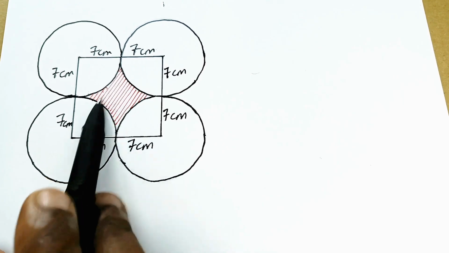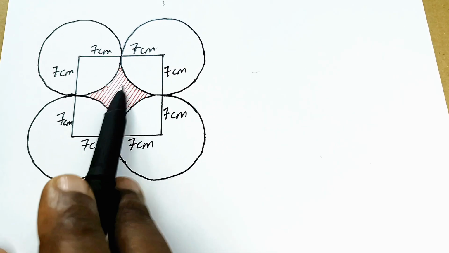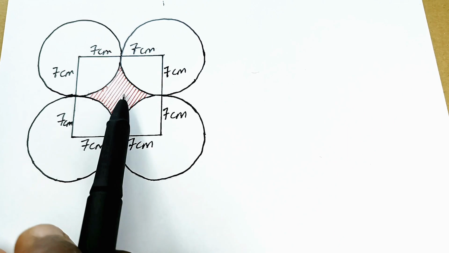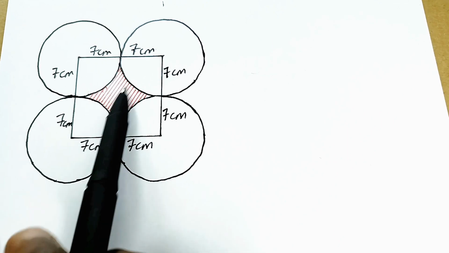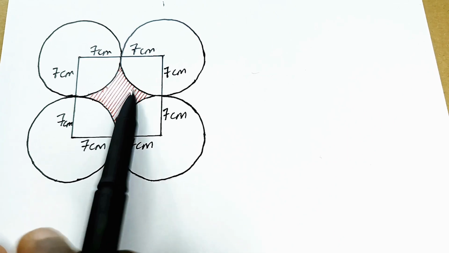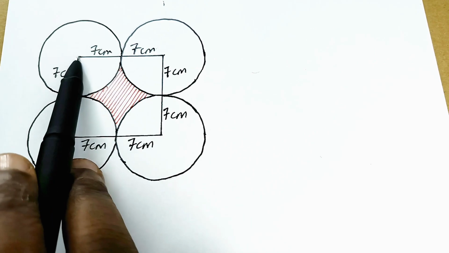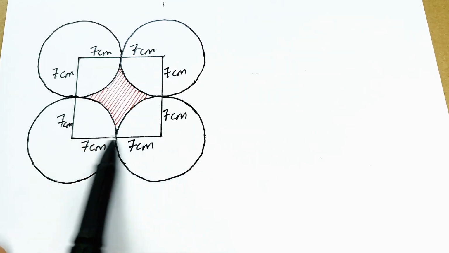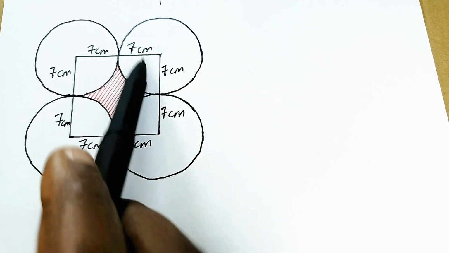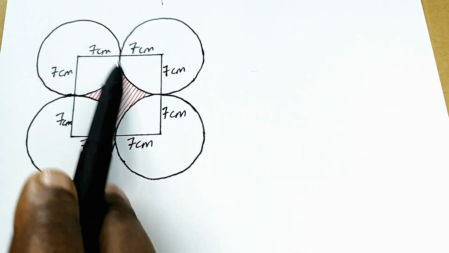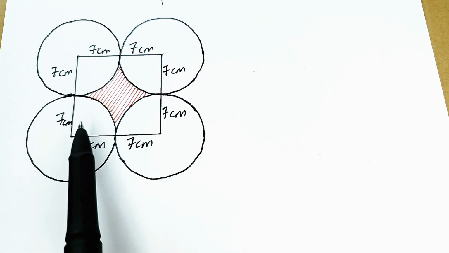Today, we are to calculate the area of the shaded portion. This shaded portion is an irregular shape. So in this shape now, we have only a square, and apart from that, we have 4 circles. How do we do it now?